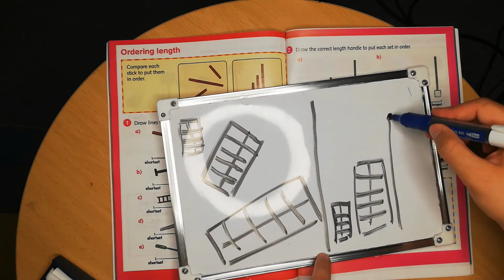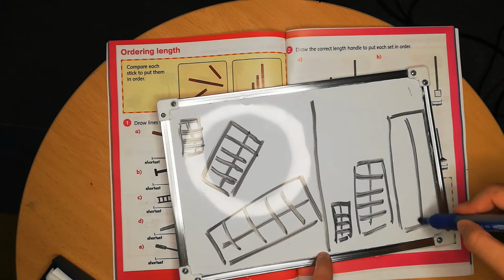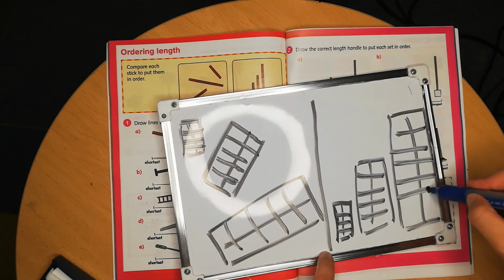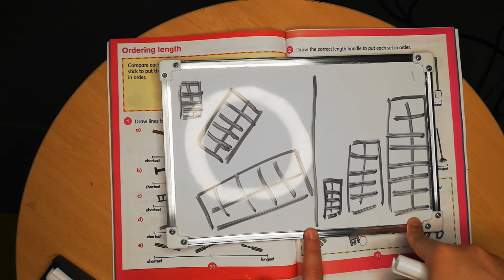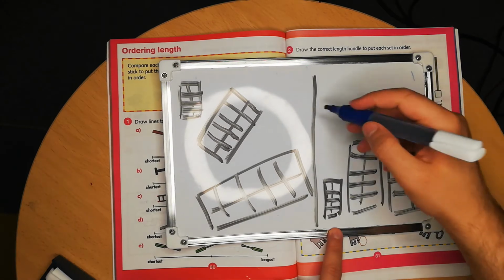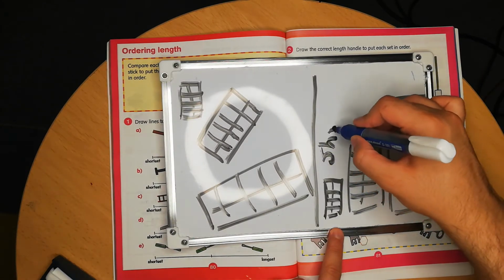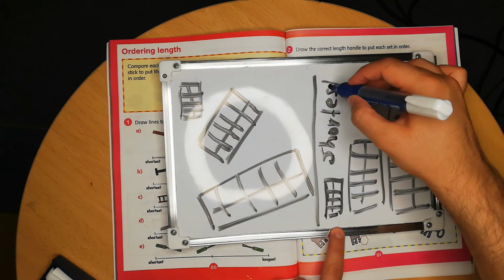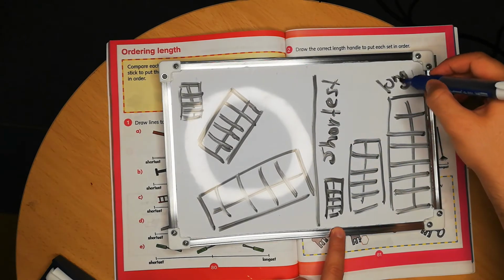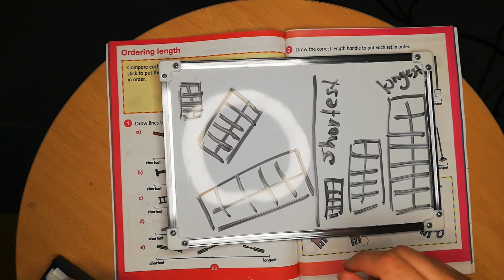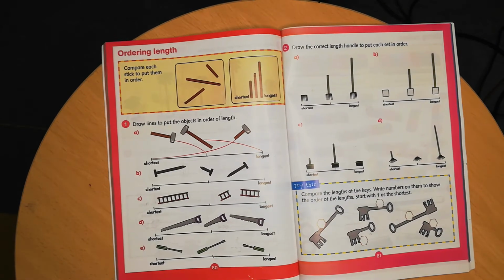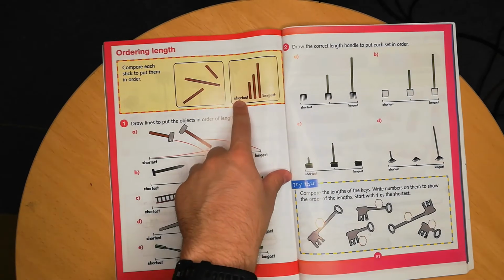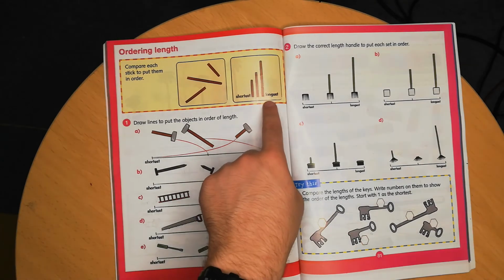And this is the longest. So this is how you put them in order. So here we can write shortest, and here longest. Okay, so that's the same thing we're doing on this page.